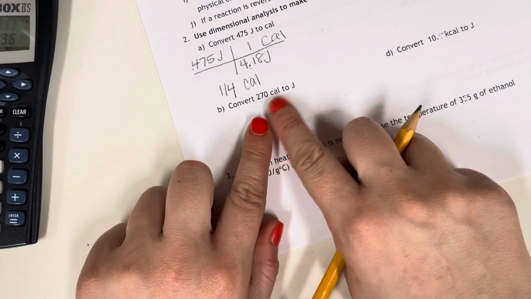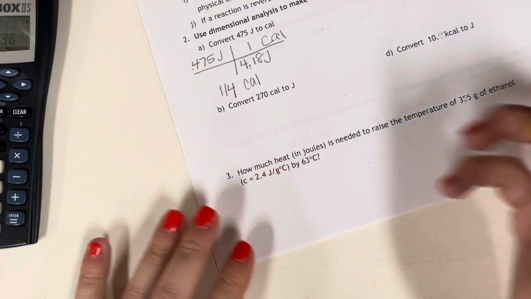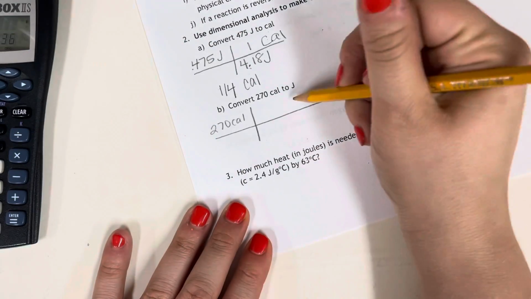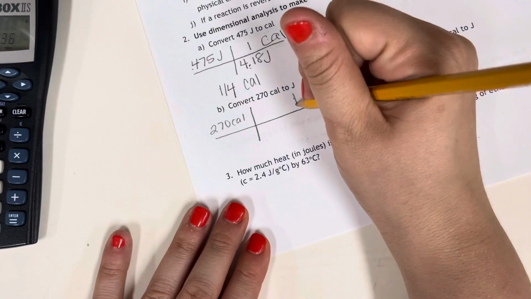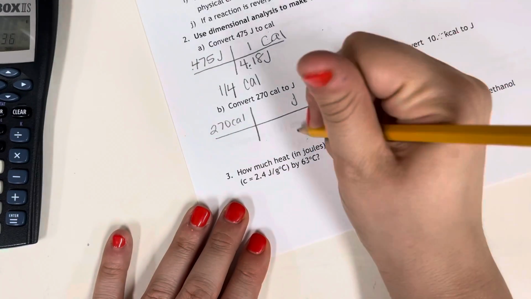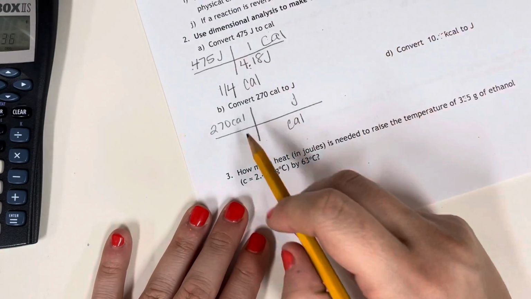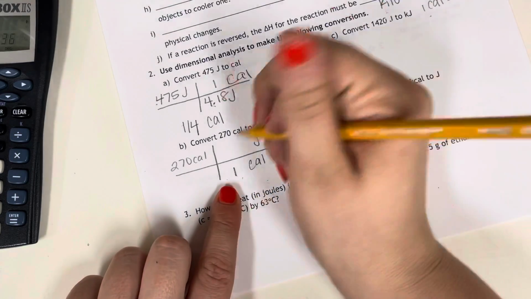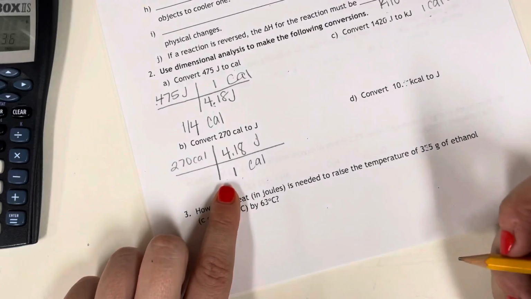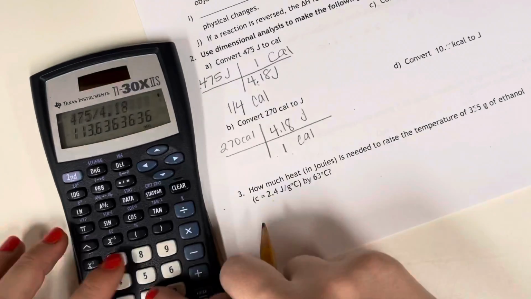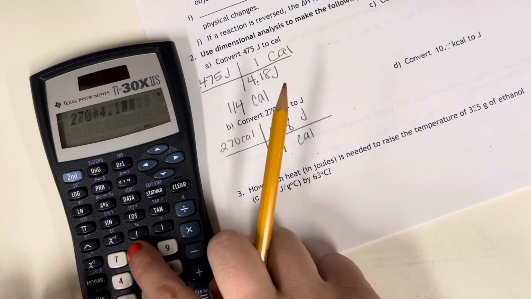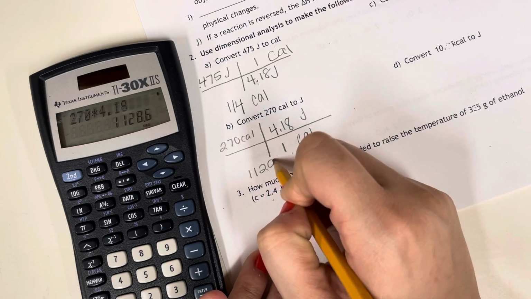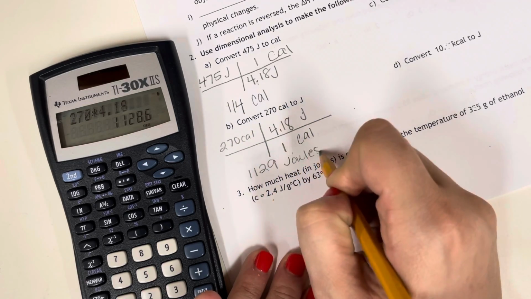Okay, let's look at B. You're going to convert 270 calories to joules. So basically what we did, but we're going the opposite way. Start with what you have, 270 calories. What you want is always going to be the top right, so this is going to be joules. You know you got to cancel calories out, so calorie has to be diagonal from it. 1 calorie, based on this information, equals 4.18 joules. So 1 calorie is at the bottom, 4.18 joules is at the top. So you're going to do 270 times 4.18, and that's going to give you 1,129 joules, because we are rounding to the whole number.